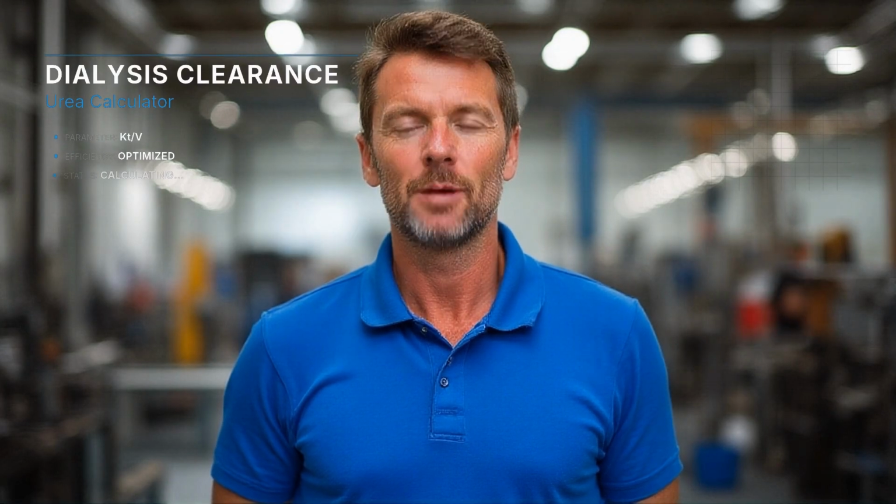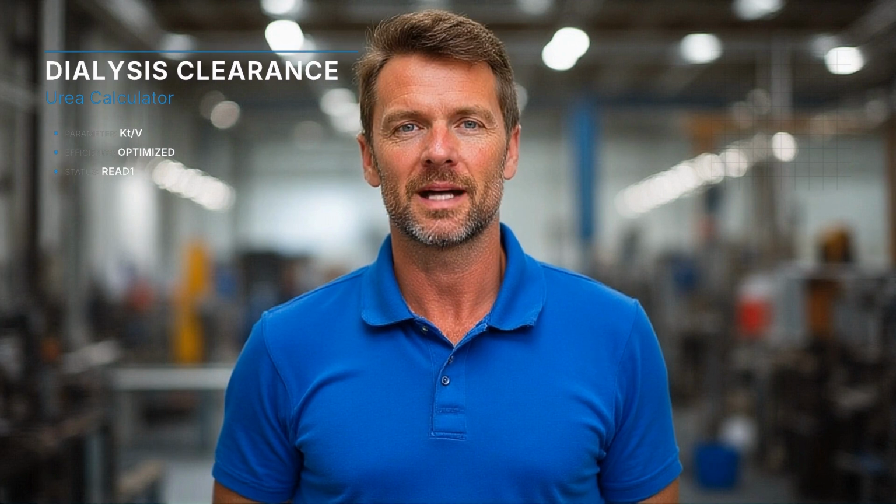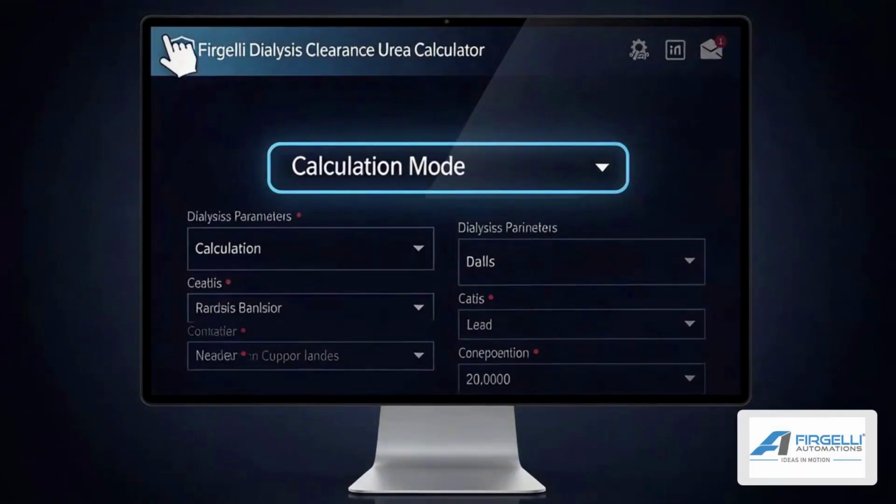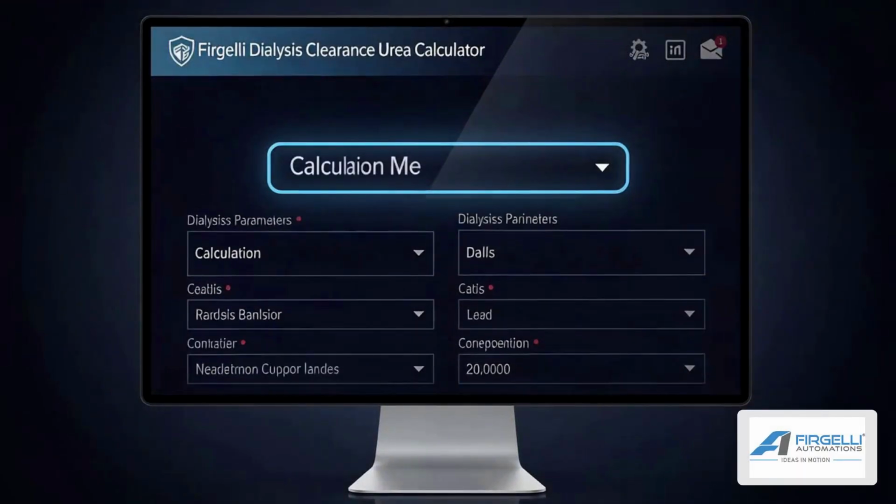The Dialysis Clearance Urea interactive calculator helps you determine key parameters for optimizing hemodialysis treatment efficiency. Let's explore the inputs. First, select your calculation mode from the drop-down menu.